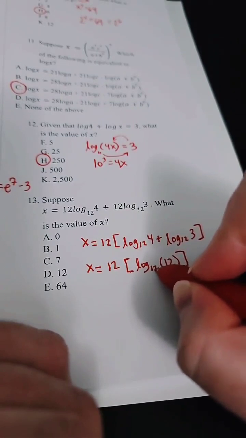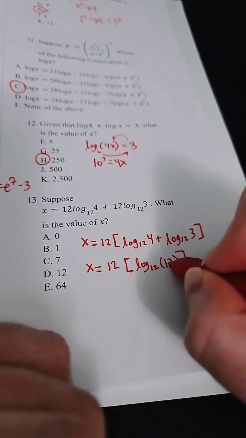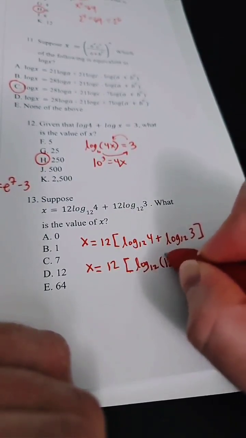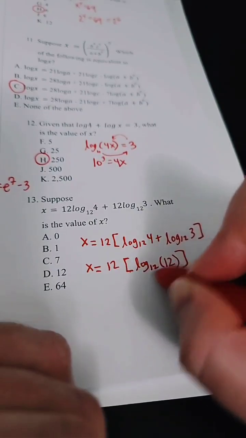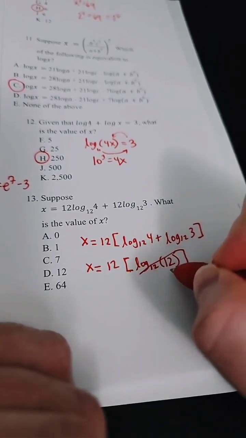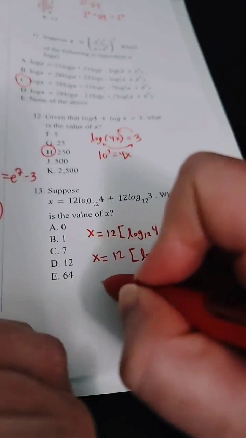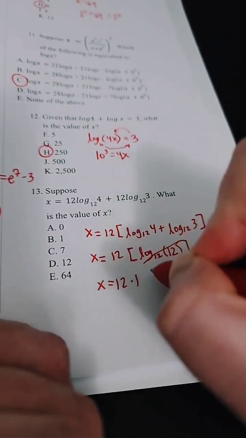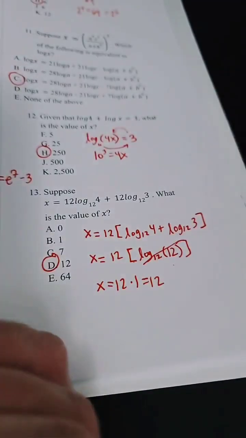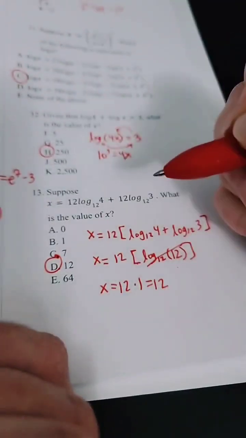So remember, when we have the same little number here as what's inside over here, the big number, or whatever's in parentheses, those can just cancel out to 1. So then this becomes x is equal to 12 times 1, which is just 12. So it would be D. And let me just fix that. So that's number 13. Let's go to, I think there's 2 more.